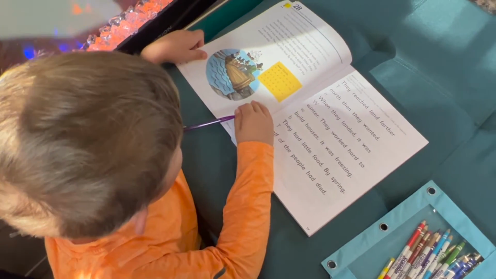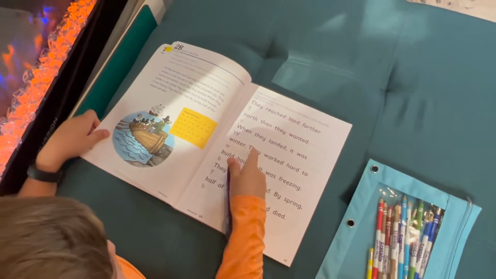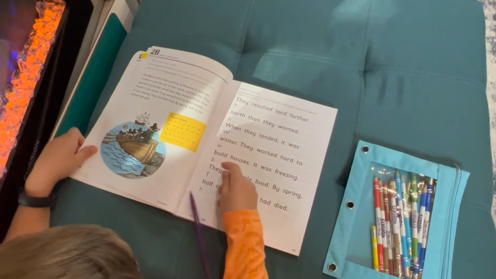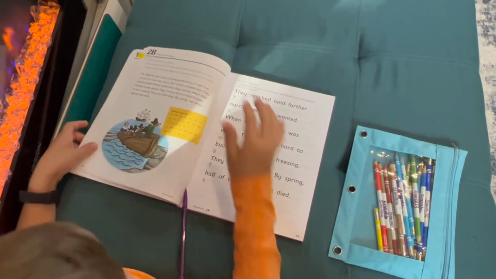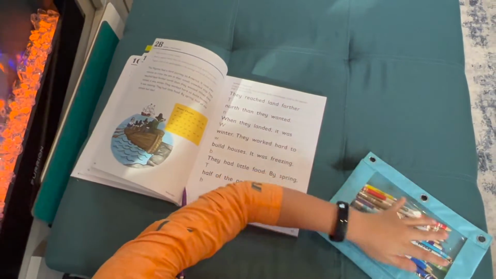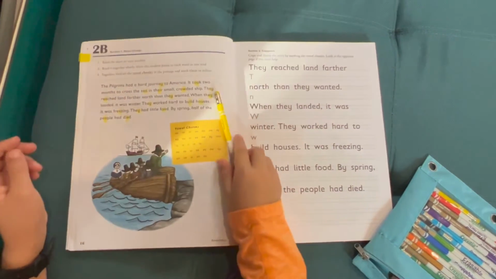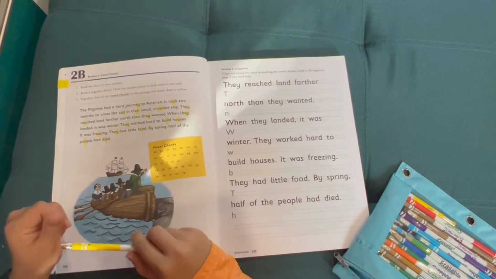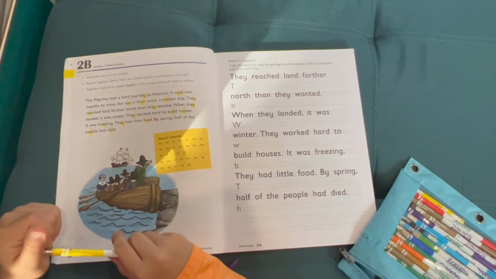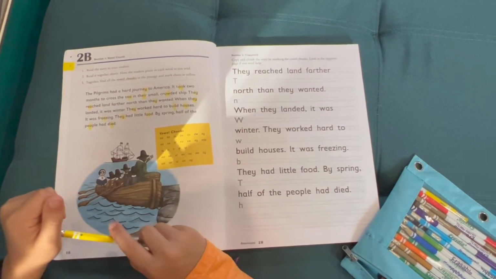Okay, so what are we going to do now? Right, or your vowel chunks? I'll do these first. Vowel chunks, all right. Okay, now that you've done your vowel chunks, now we're going to go ahead and move over to your copy work. Let's go ahead and do that.